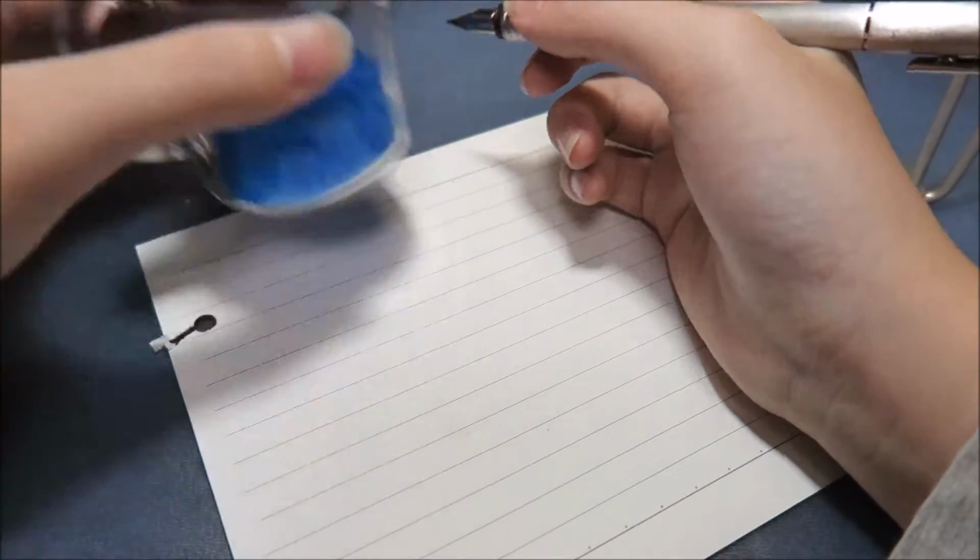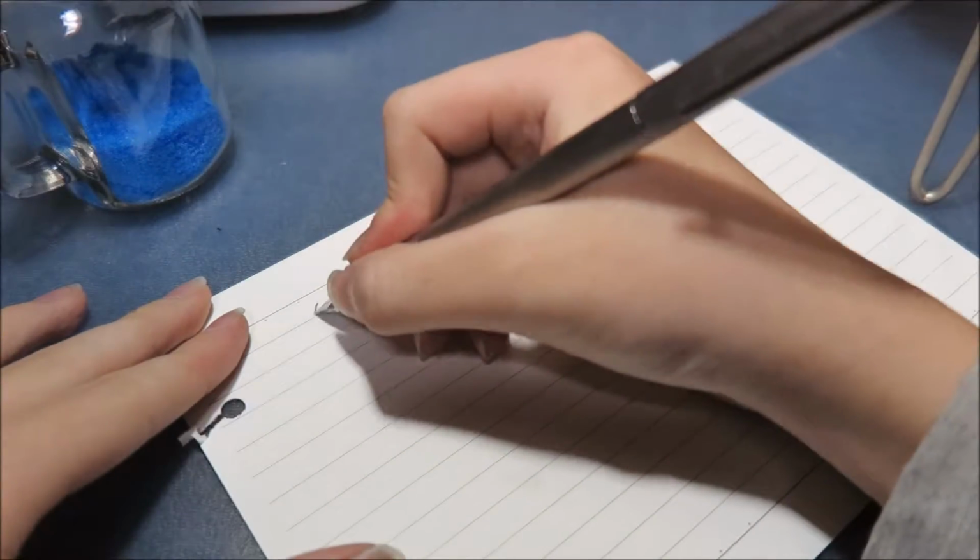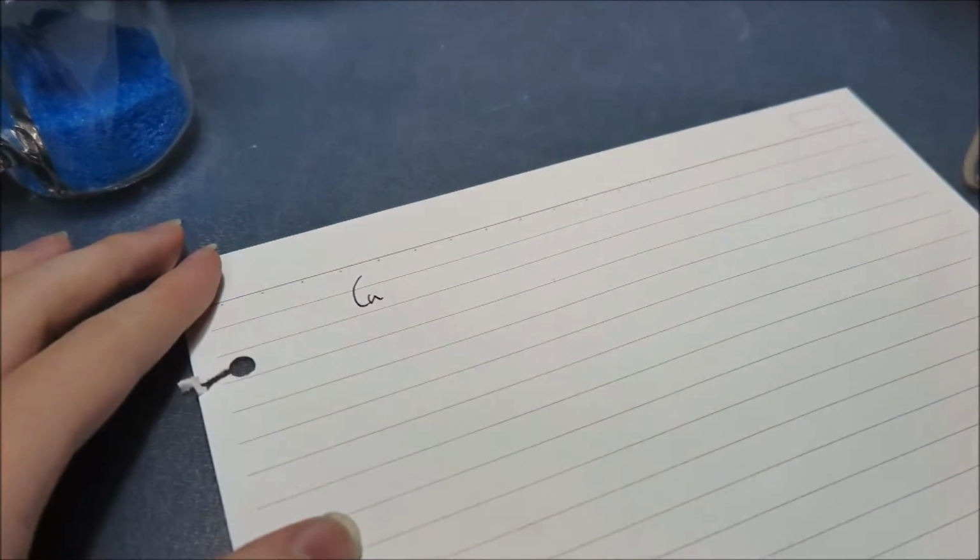Copper sulfate is Cu. Wait, I think I'll zoom this up a bit. Zoom. Yes. Oops, out of focus. No, you can't focus while zooming in. Okay, I'll zoom it out. Well, I think you can see it anyway.